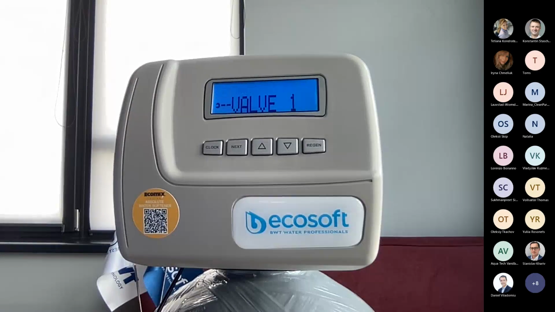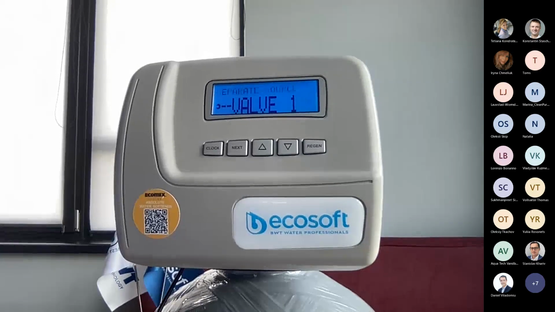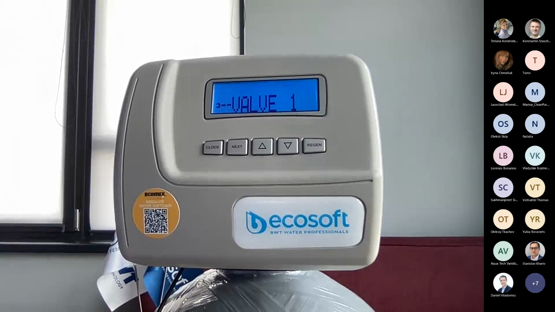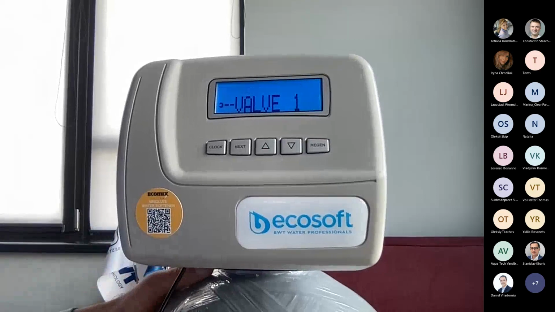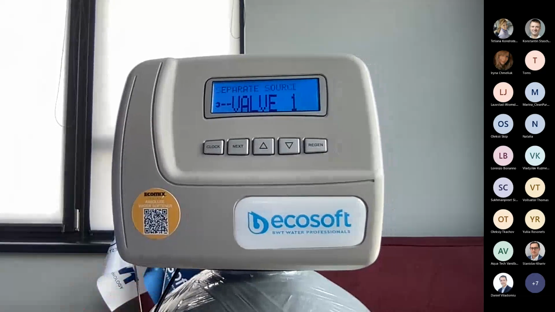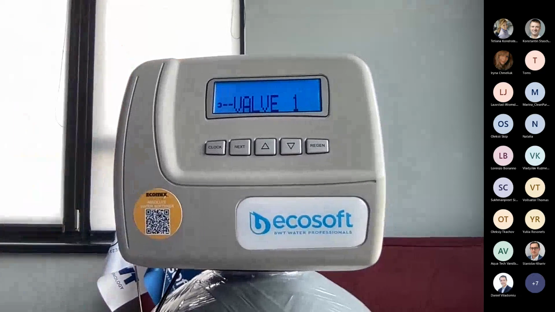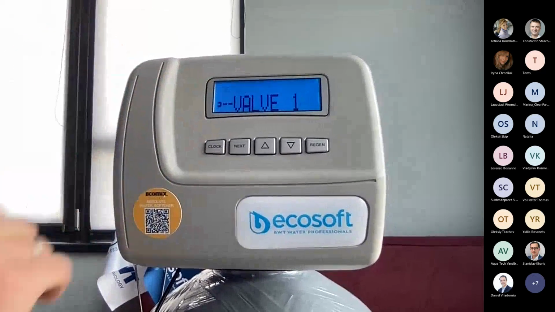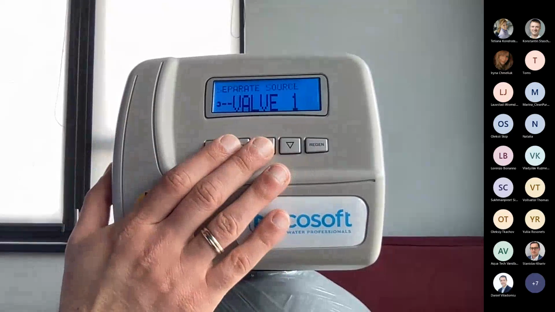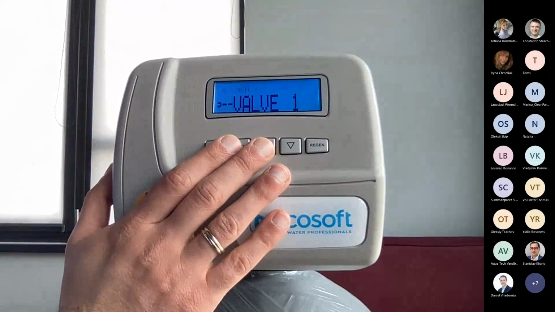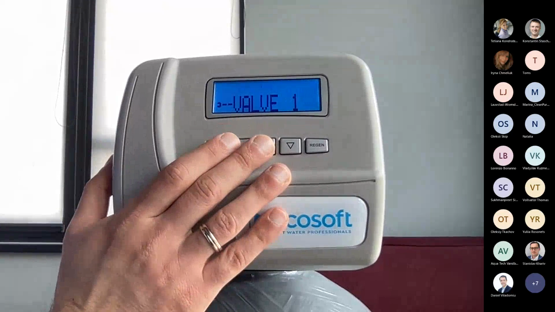For example, you have a sediment filter, and you want to backwash it with the water that comes from the regeneration of a softener. You would like to save some amount of water. So you connect the motorized alternating valve to the Clack valve, select a separate source, and you will be able to regenerate the filter with water from a different source.